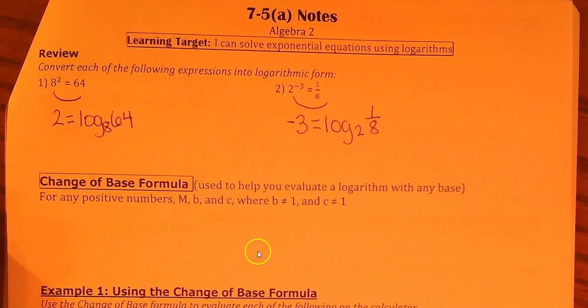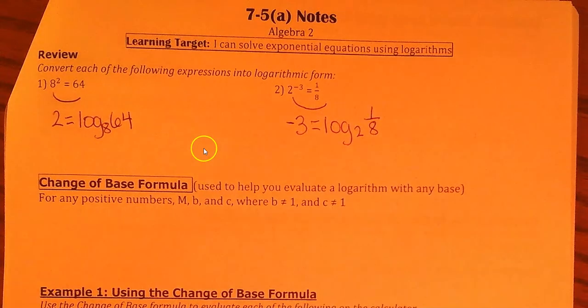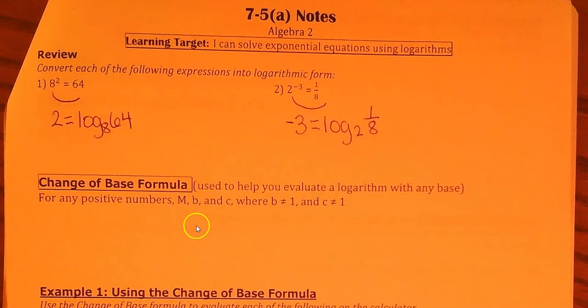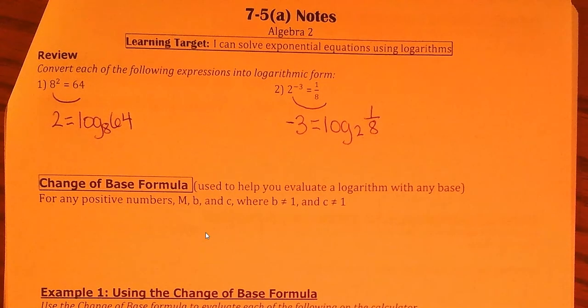What we're going to work on today, we're going to have variables in one of these locations. And because your calculator can only do log base 10, we're not going to be able to type in log base 8 of 64 or log base 2 of 1/8 like we had in the little example there. So what we have is called the change of base formula, and that's what we're going to talk about next.